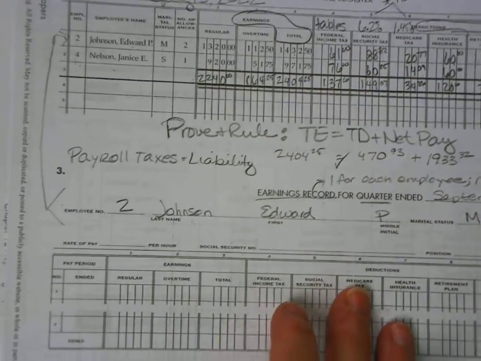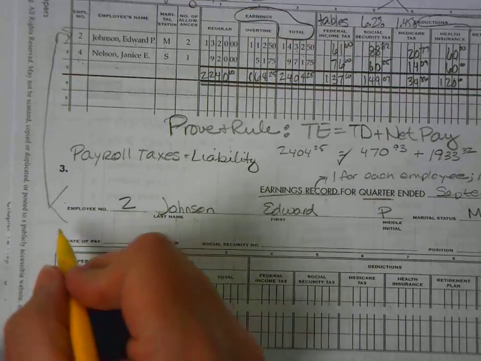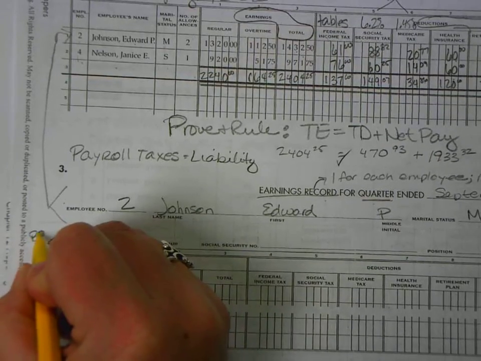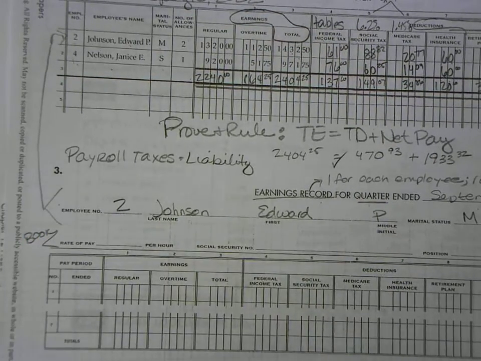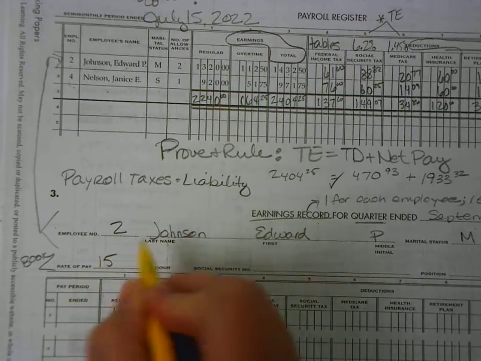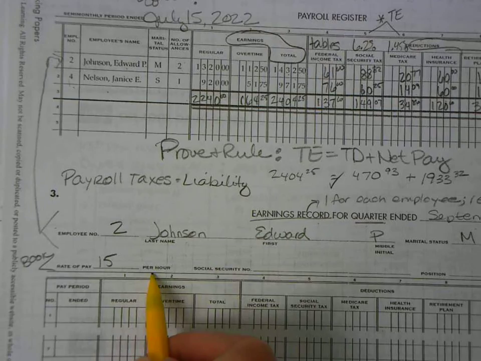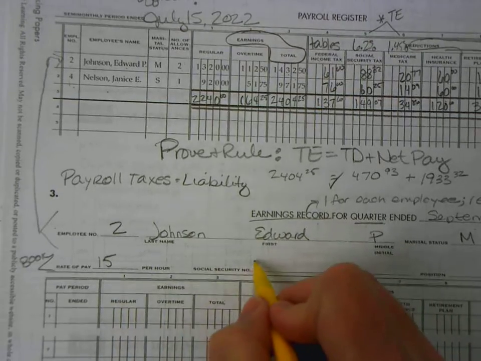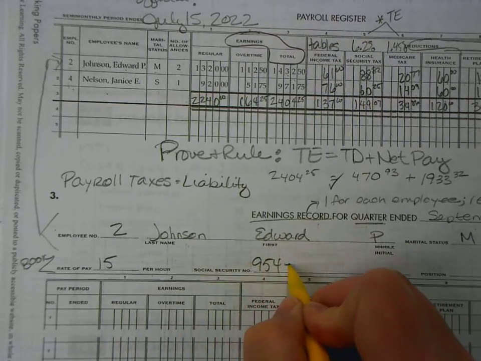All right, the next line right here, they'll give you in the book. It tells us that he makes $15 an hour. His social security number.